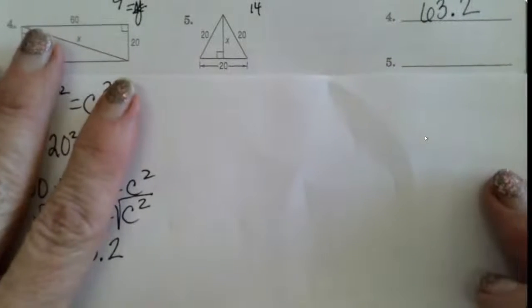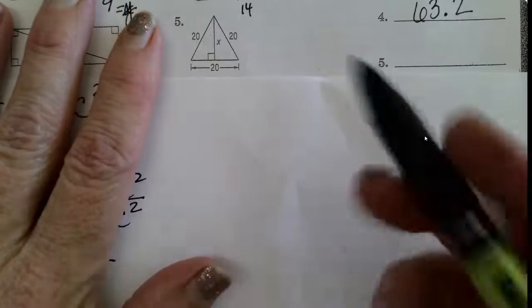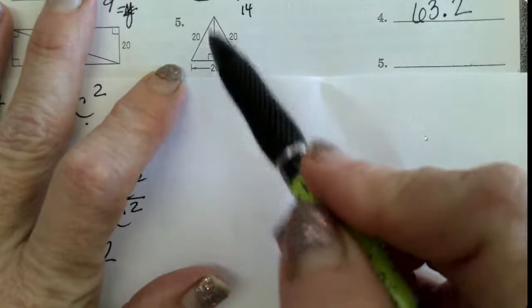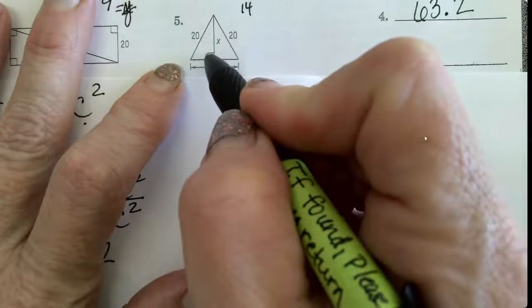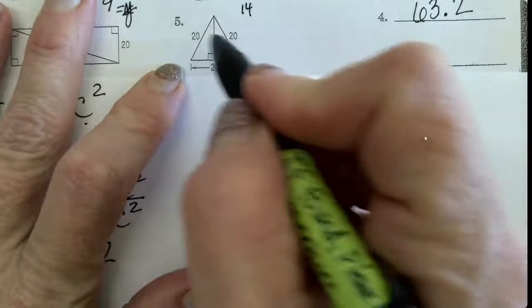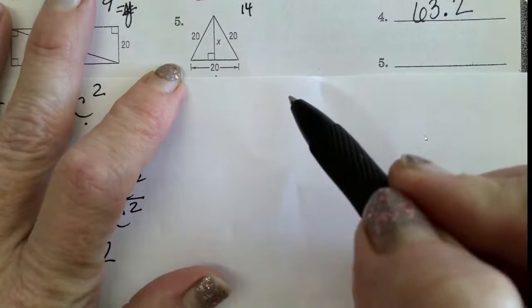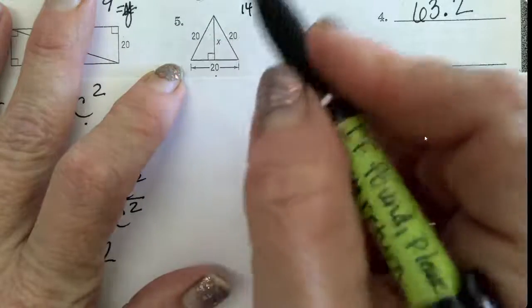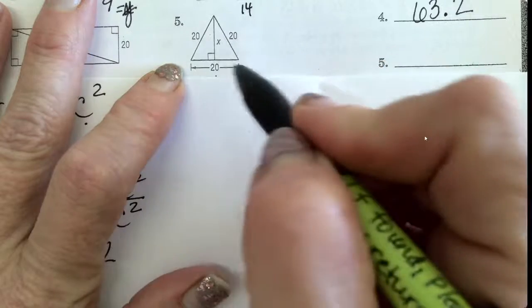Okay, so number 5, we've got this little triangle here. Now, this little triangle is not a right triangle, but it contains a right triangle. Do y'all see it? Because this is 20 and this is 20 and this is 20, that means that this whole triangle is equilateral, right? So if it's equilateral, that means all of these angles are 60.